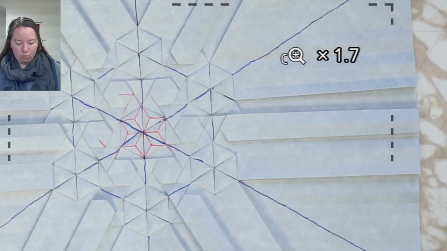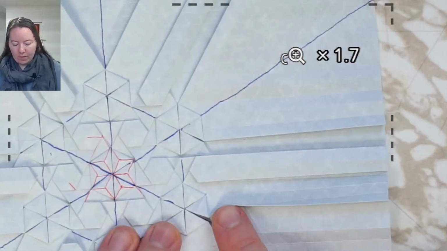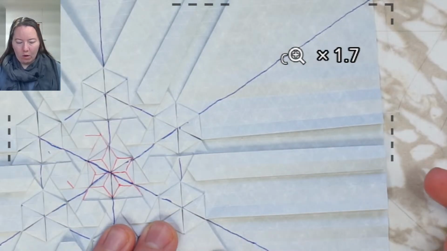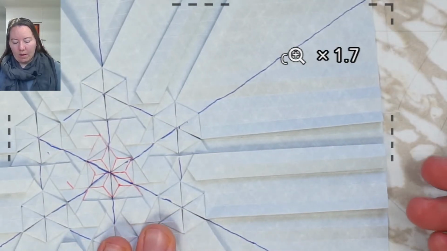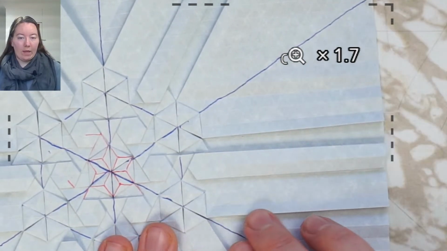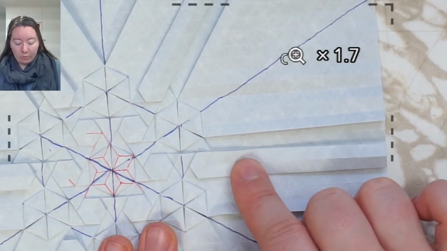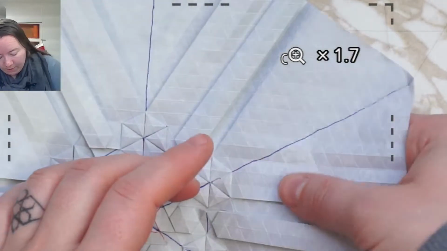So where to start here? I have this pleat that's going to go into a hexagon, but it's not going to be a whole hexagon, and I would have to actually calculate how far that needed to be. So I may as well start with finishing this hexagon.